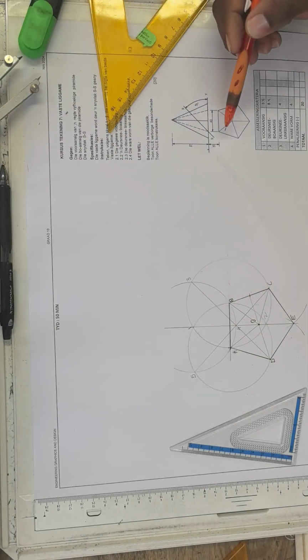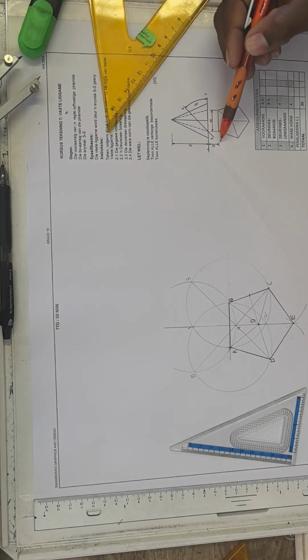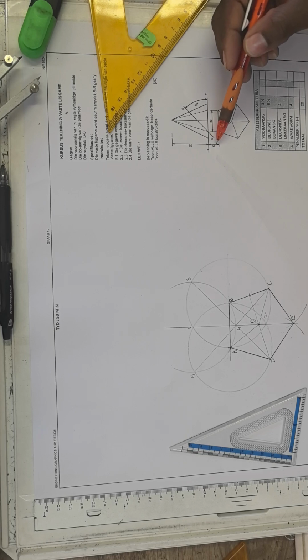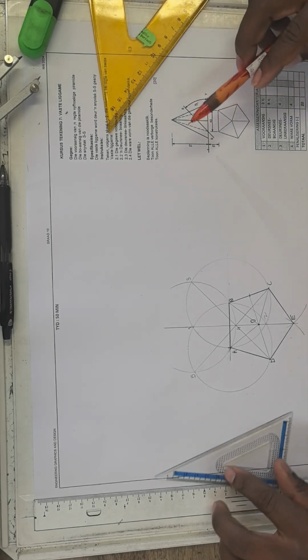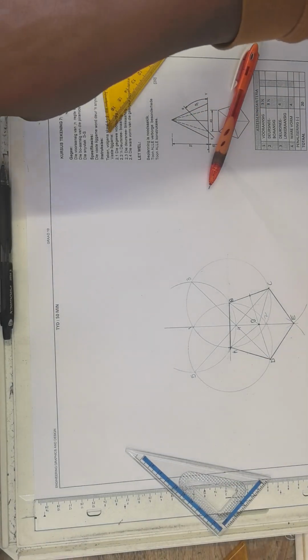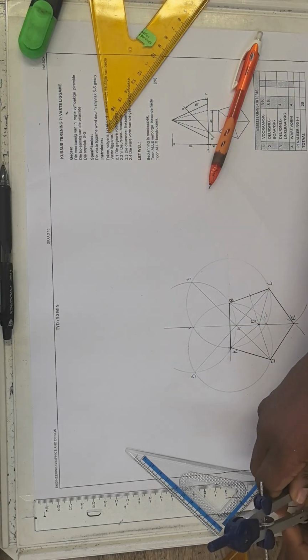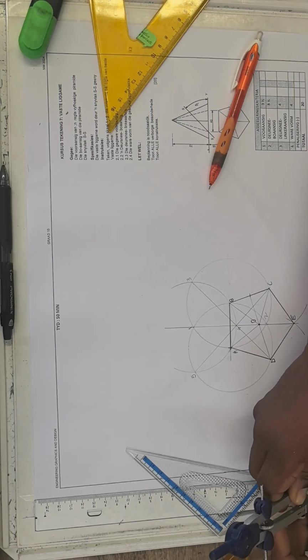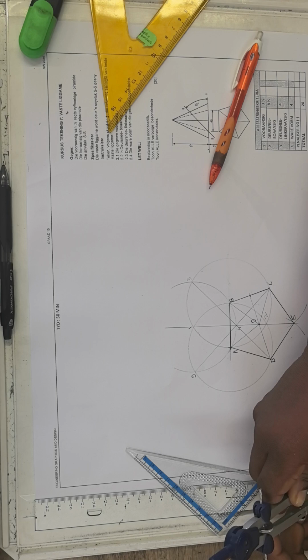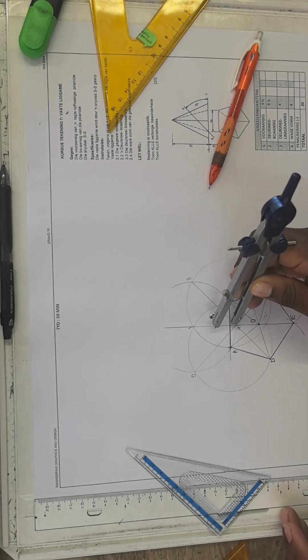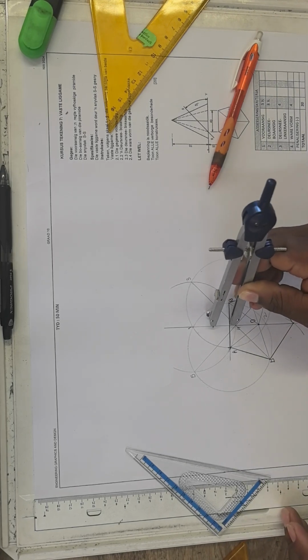The next step is to get this XY line. You see, from the base going up there, it's 15 millimeters. So let's measure 15 millimeters from the base to get our XY line.